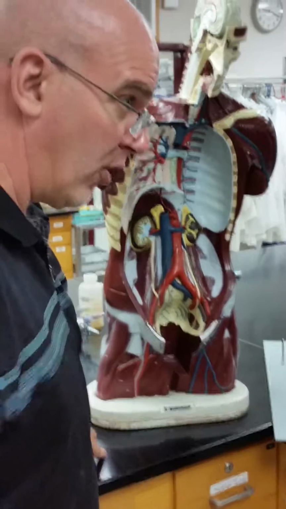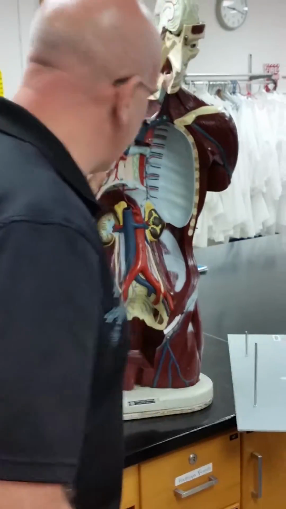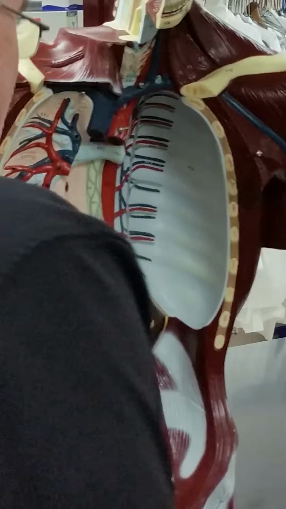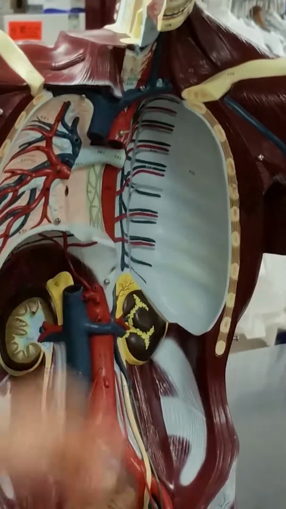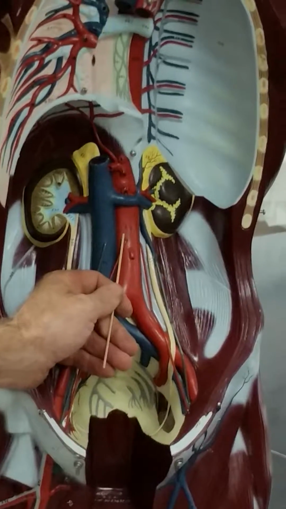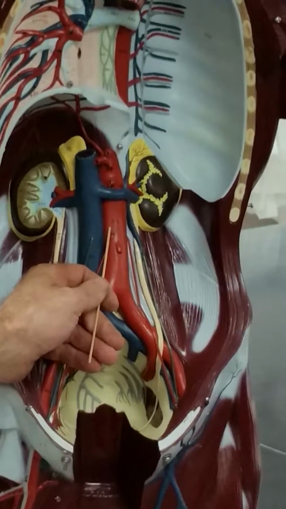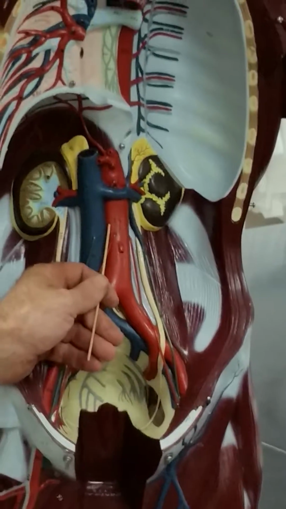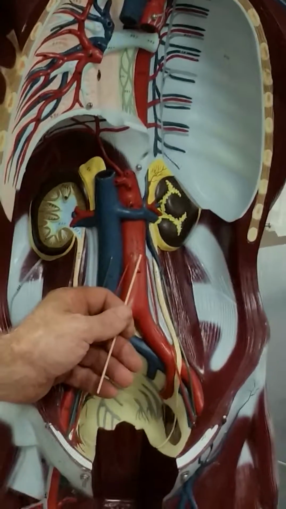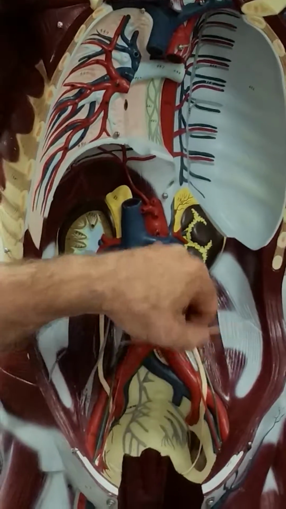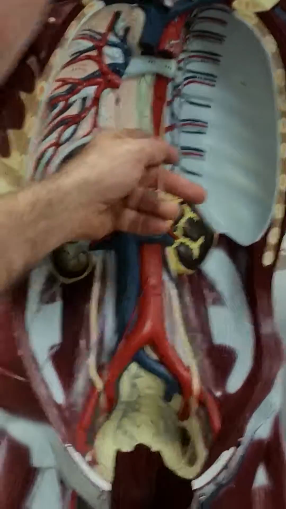Let me do Fred for you for a while, because Fred shows it better. The thoracic aorta on Fred is 342, right here. And the abdominal aorta on Fred is 393. You guys have heard of AAA? Abdominal aortic aneurysm? That's when there's an aneurysm in this abdominal aorta right here. So thoracic aorta and abdominal aorta.